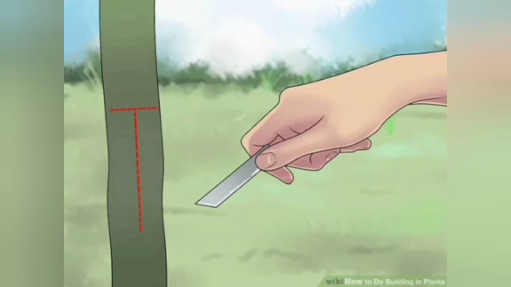Alternately, you can make your horizontal cut along the bottom of the vertical cut. This will allow excess water or sap to drain from the rootstock more efficiently.